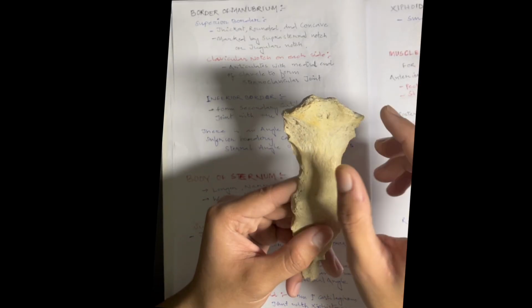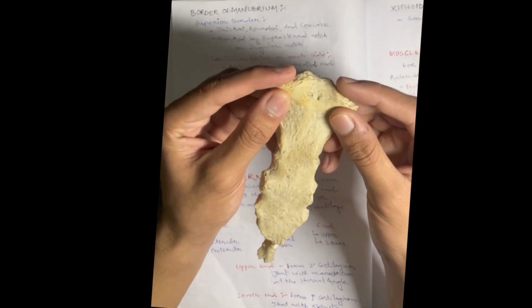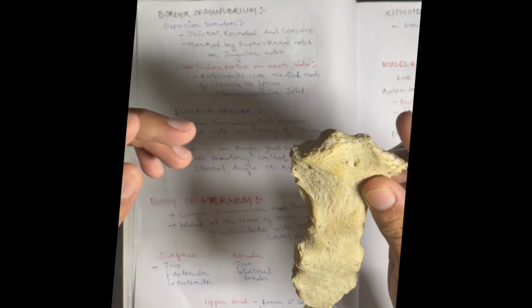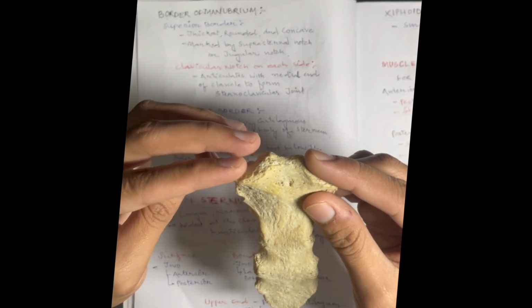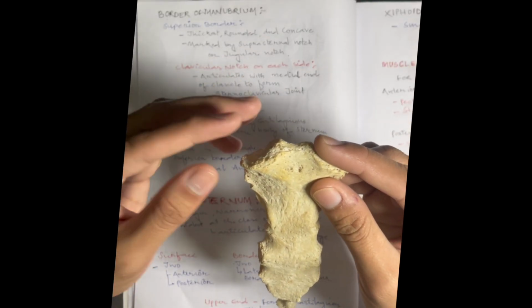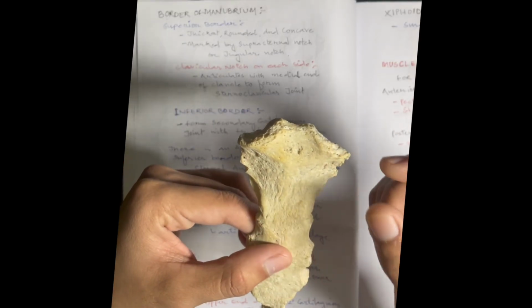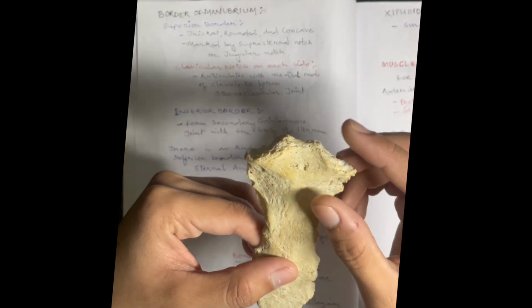On its side, there is the clavicular notch. The clavicular notch articulates with the medial end of the clavicle, which forms the sternoclavicular joint.